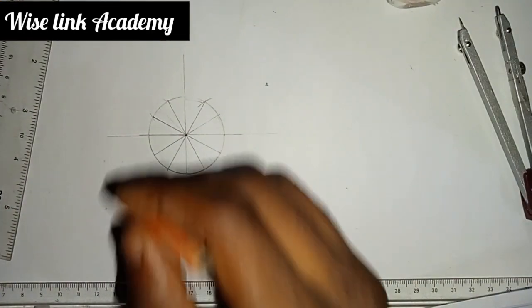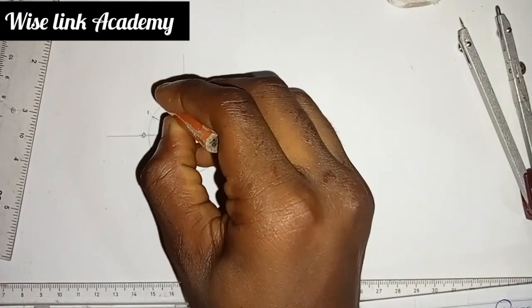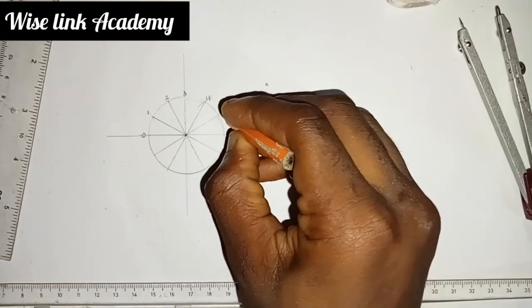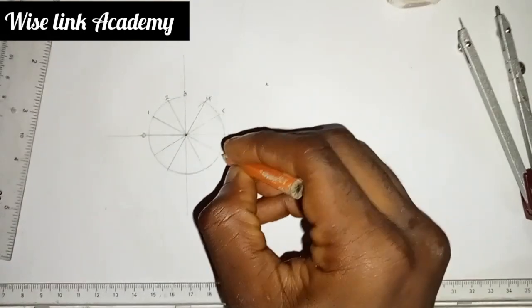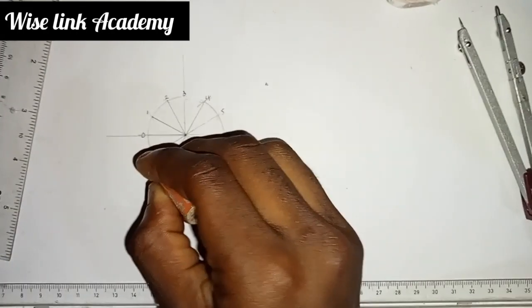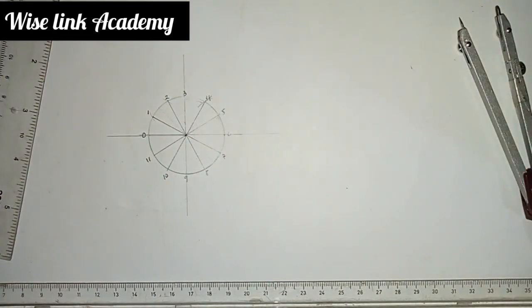So this is our what? Our 0, 1, 2, 3, 4, 5, 6, 7, 8, 9, 10, and what? 11. As you can see, we have successfully drawn our circle, isn't it? I mean this circle.